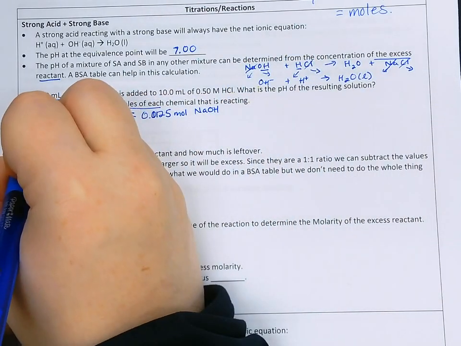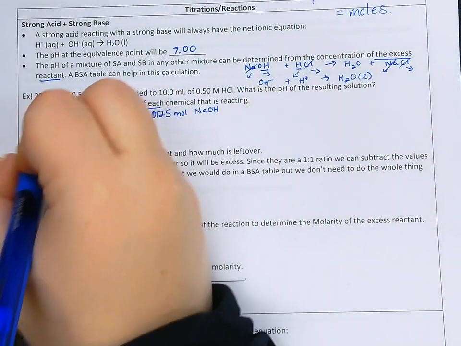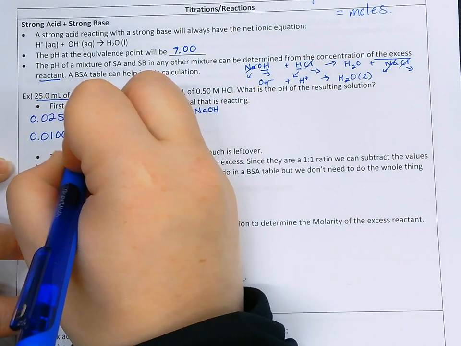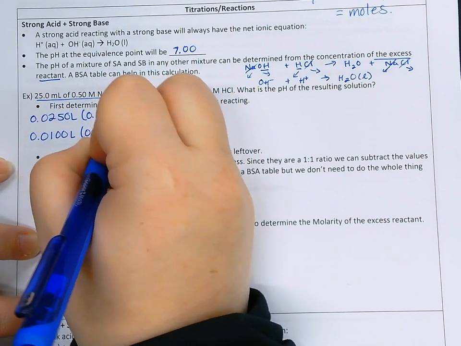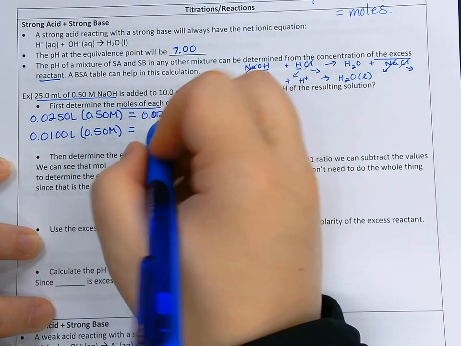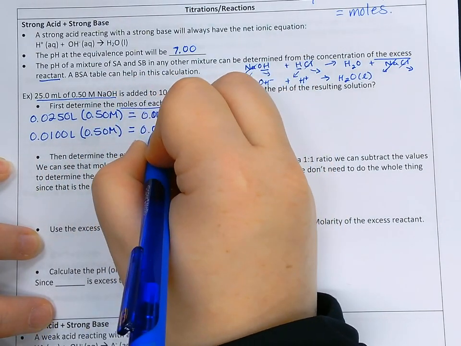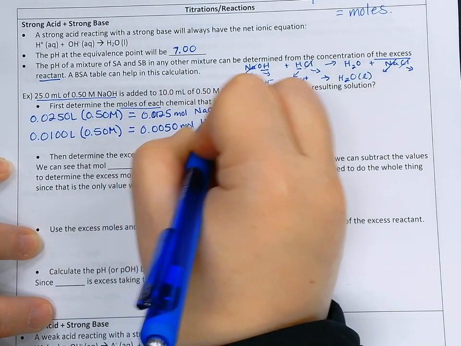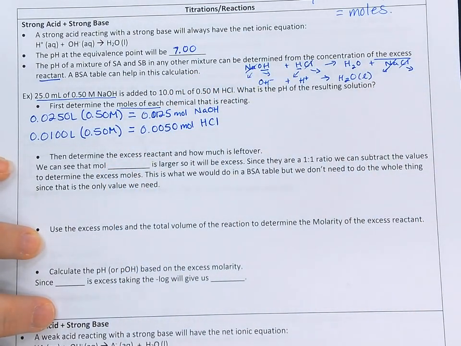So there's our moles of that one. We're going to do the same calculation but for HCl. So we've got 0.01 liters, same molarity, and we are going to get 0.0050 moles of HCl. Okay. Now we're going to determine the excess reactant and how much is left over.